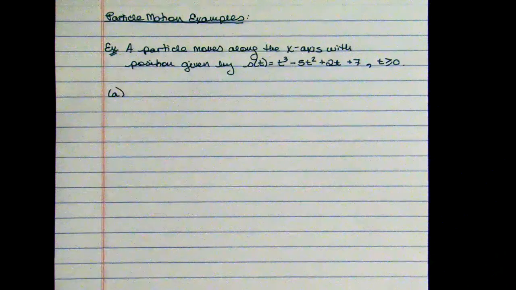So in the last video, you got done all the definitions related to particle motion. I kind of justified some of those to you. In this video, we're going to take a look at 3 examples of how to use those definitions to analyze the motion of a particle.